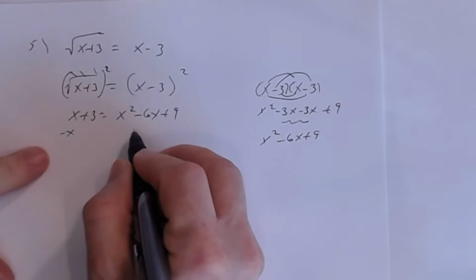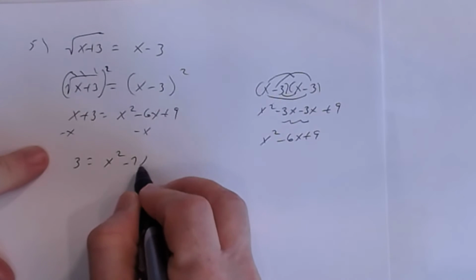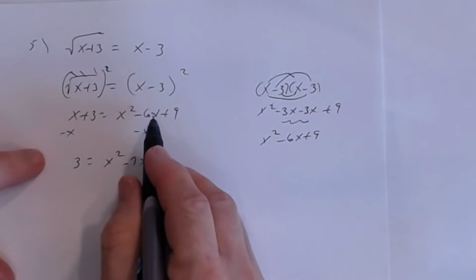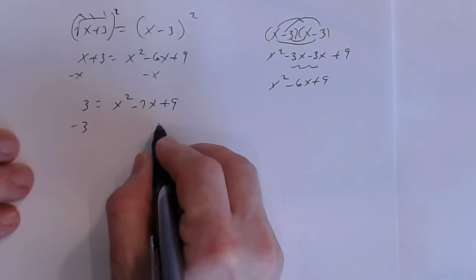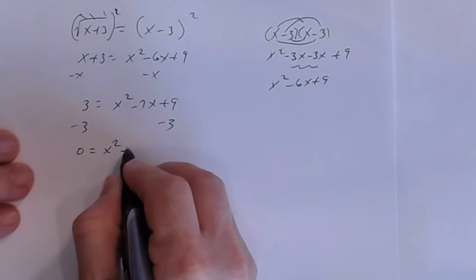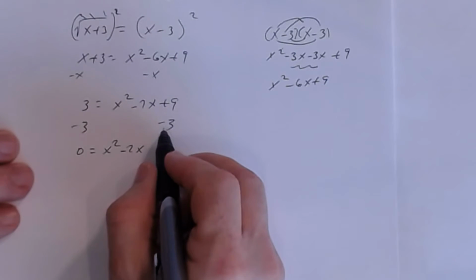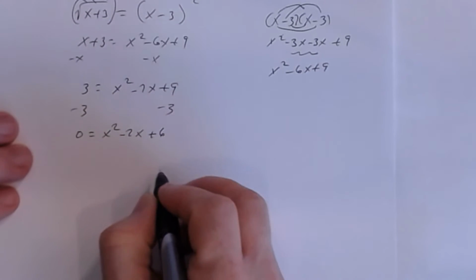So I'm going to subtract x from both sides. So I get 3 equals x squared minus 7x plus 9. It's negative 6x, and negative x is negative 7x. Subtracting 3 from both sides, I get 3 minus 3 is 0. So I get x squared minus 7x. And then 9 and a negative 3 is a positive 6.